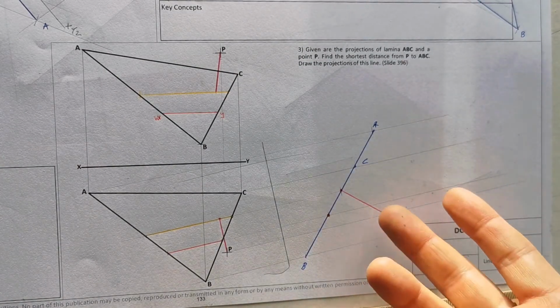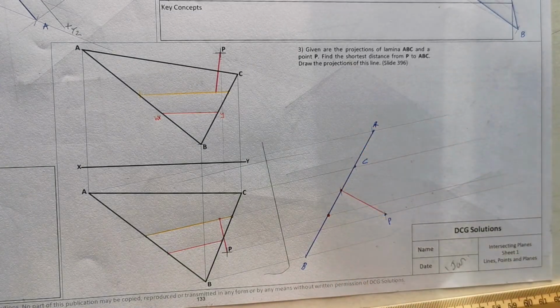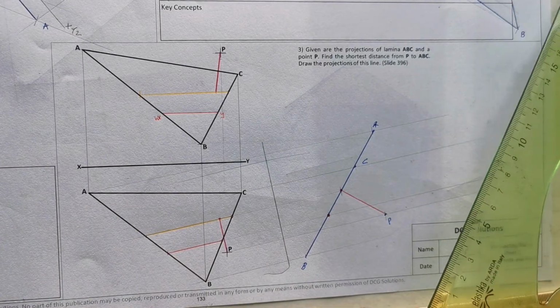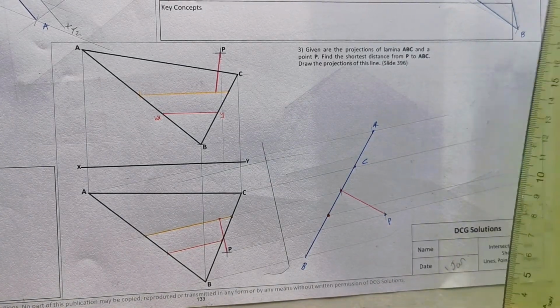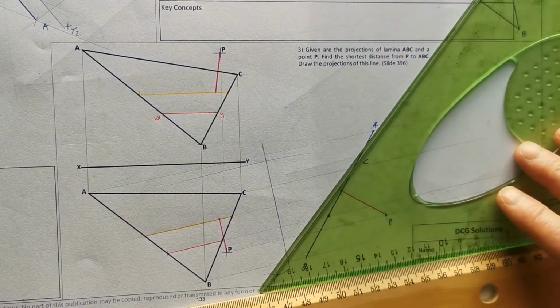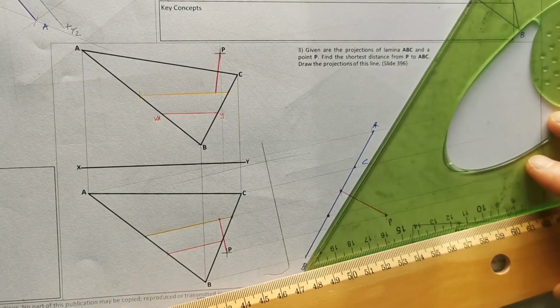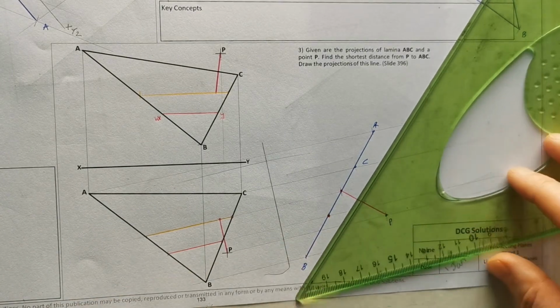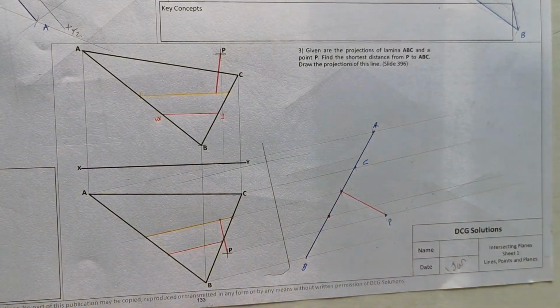But I'm a bit caught for space here now, but another easy way, or a very nice way of doing this, is if I took one more auxiliary view here, which I think I will just do.